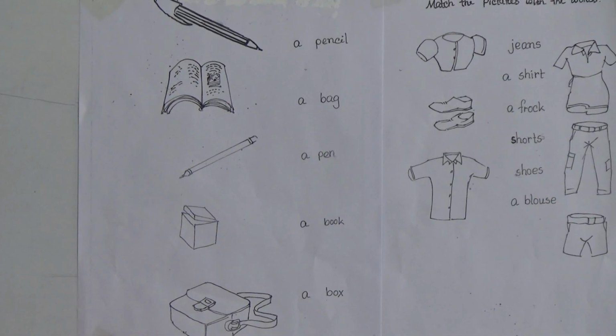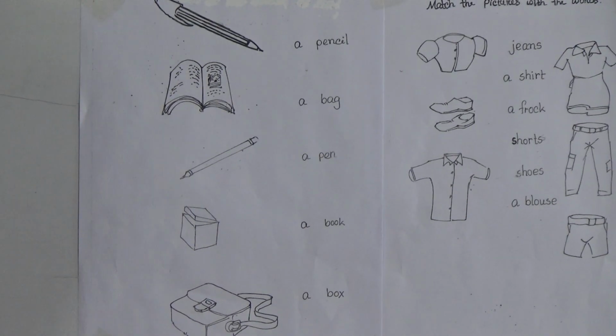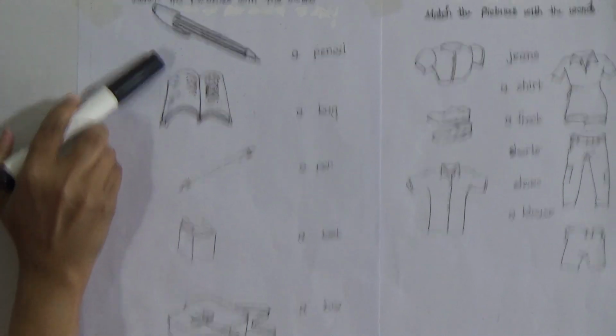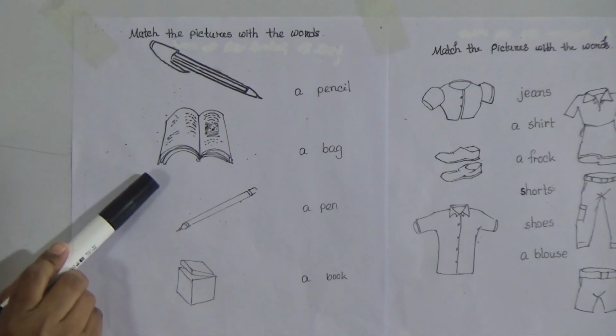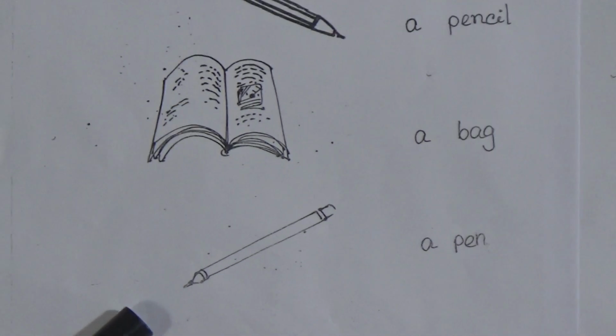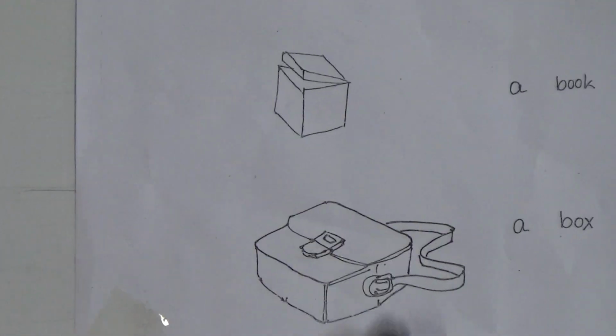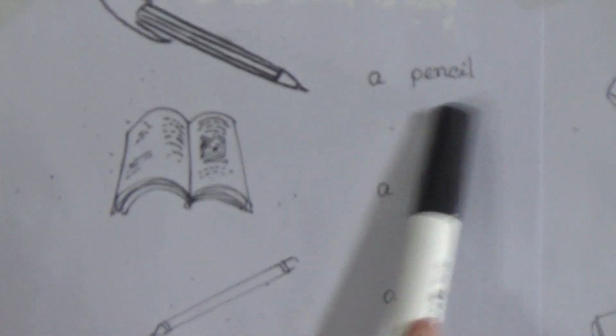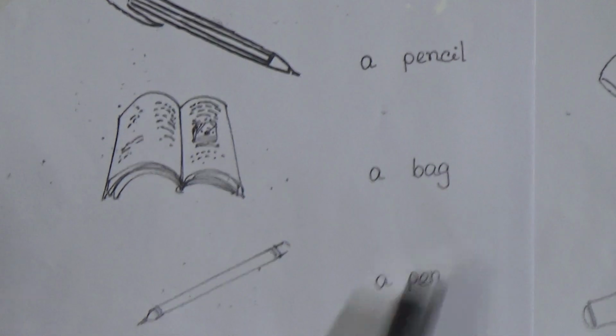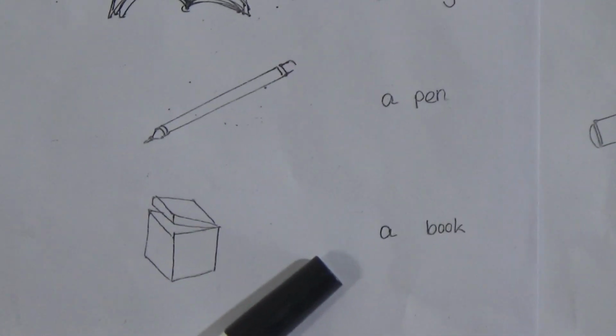So let's start. At first, just look here. What is this? This is the picture of a pen. This is a book. This is a pencil. This is a box, and this is a bag. And what are the words here? A pencil, a bag, a pen, a book, and a box.